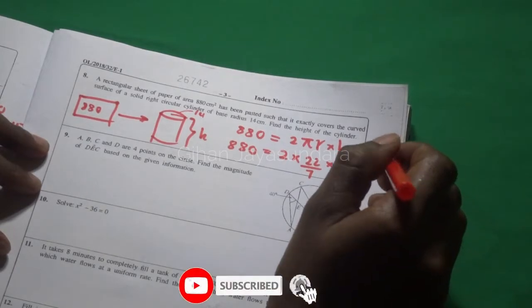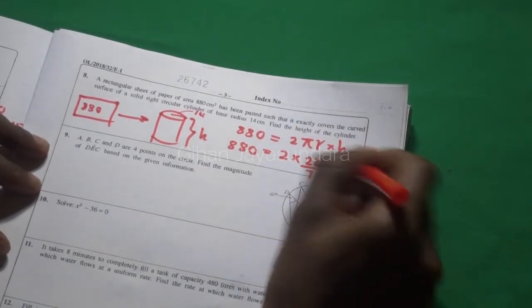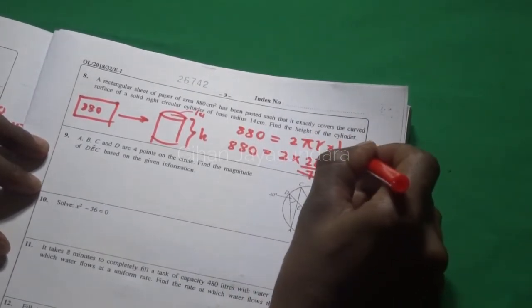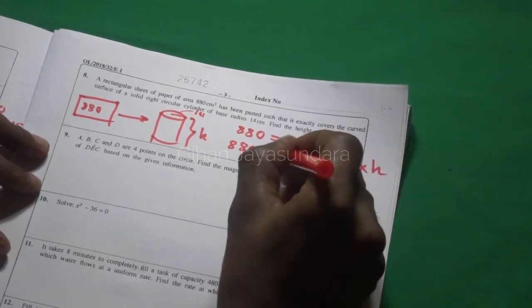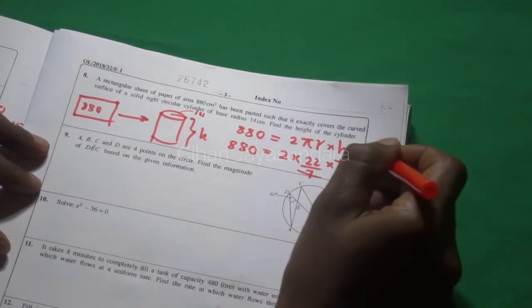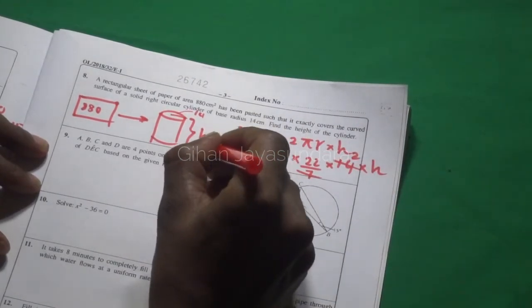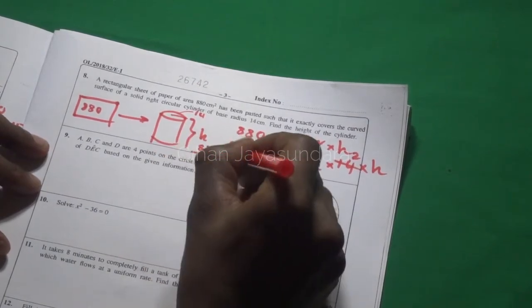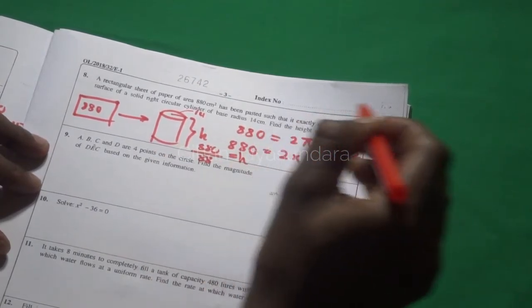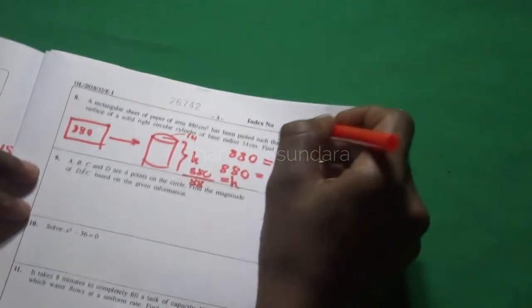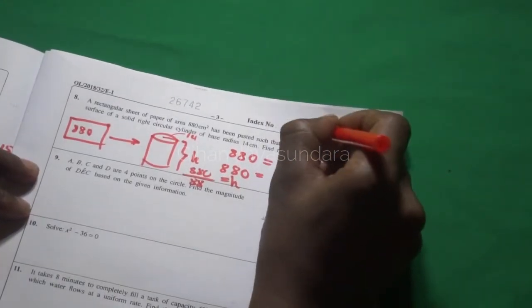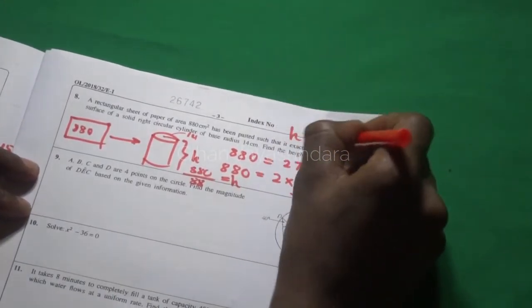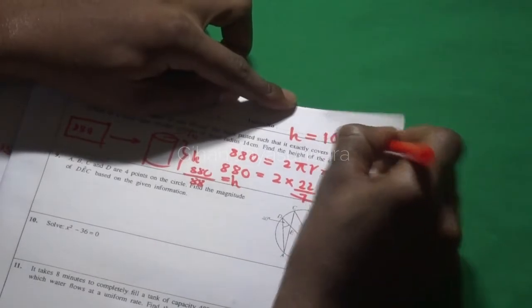So simplifying this, 2 into 22 over 7 into 14, the 7 cancels off with 14 as 2. 2 into 22 is 44, into 2 is 88. So 880 over 88 is h. So I write it here: the height is 10 centimeters.